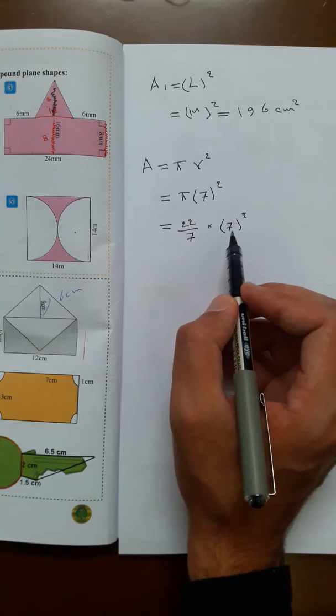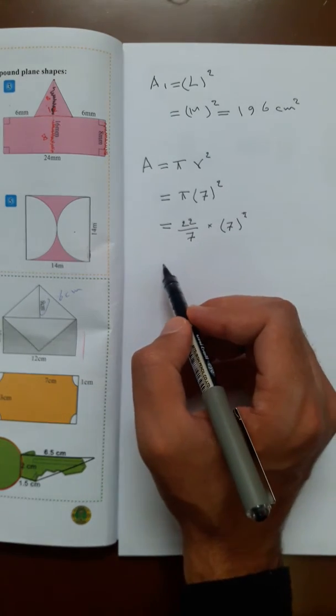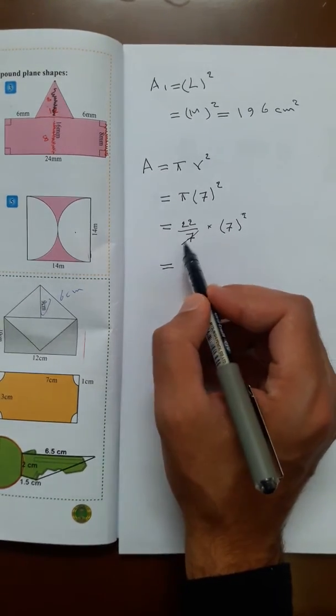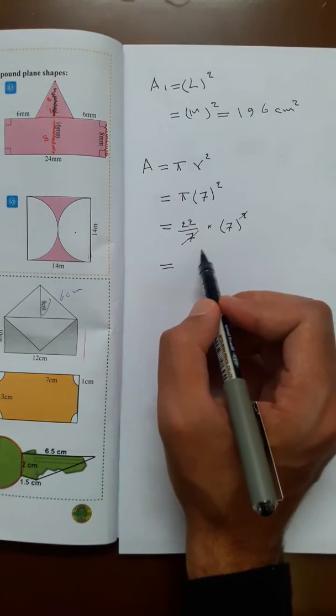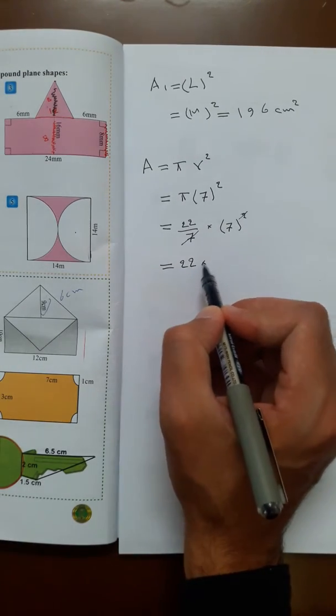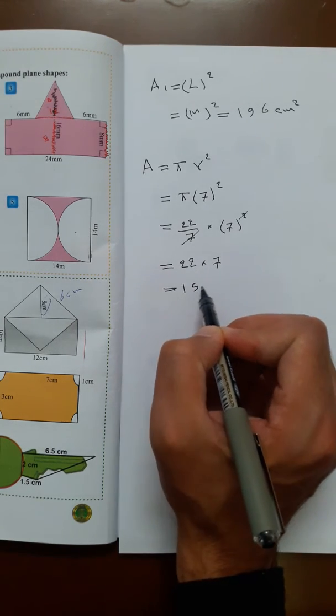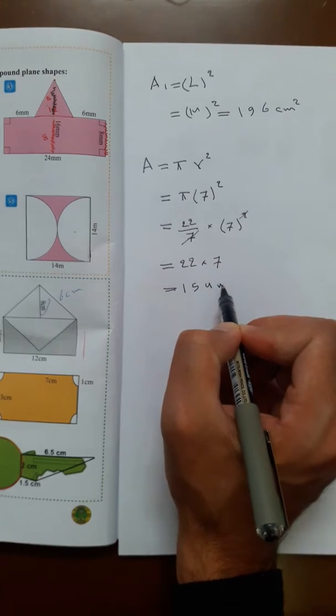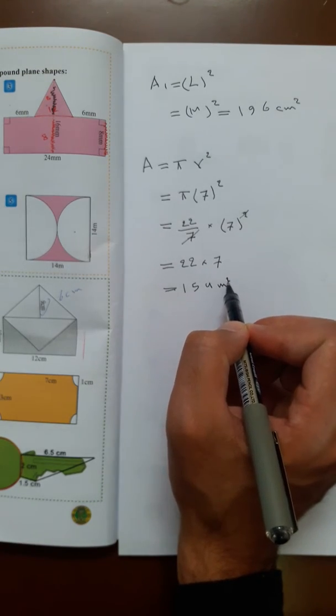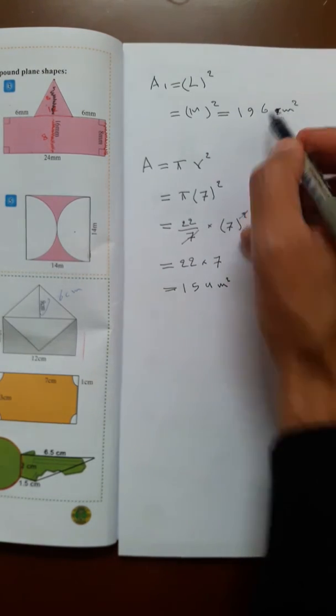Why? Because we have 7 with the square. I will get 22 multiply 7, and this is equal to 154 meter square. This is also meter square.